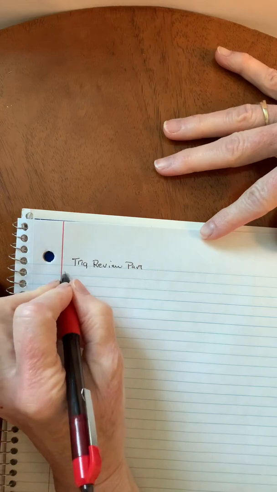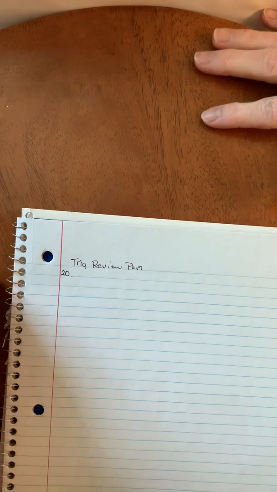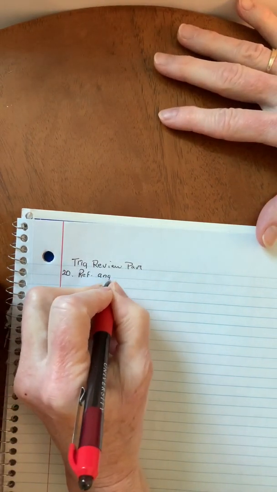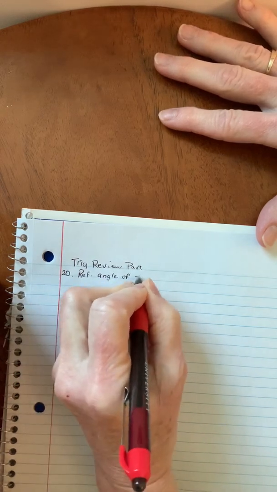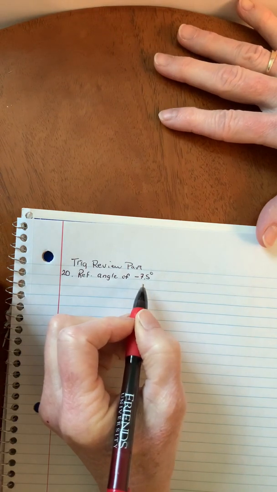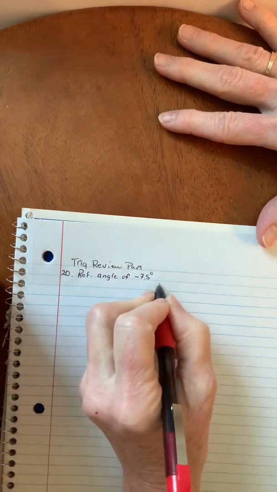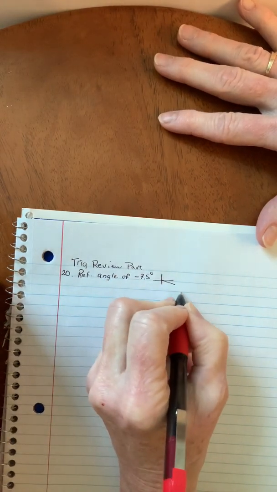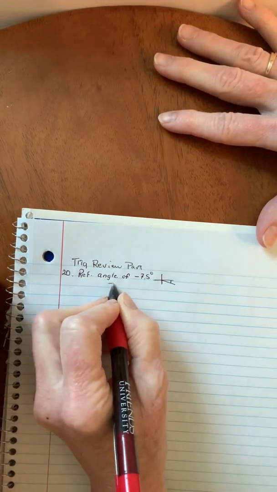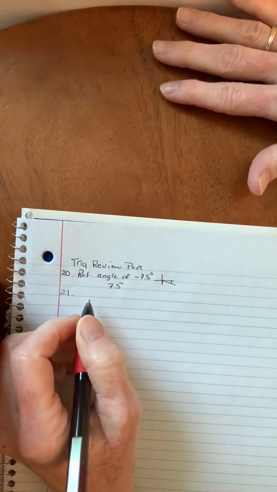The first question I have, and since this is part 2, it's actually problem 20, asks for the reference angle of minus 7.5 degrees. Reference angles are positive. They are distances between whatever we have and the nearest x-axis. So minus 7.5 degrees is like right there. The distance between that and the nearest x-axis is in fact 7.5 degrees. So that's all you really have to do when you're asked for a reference angle.